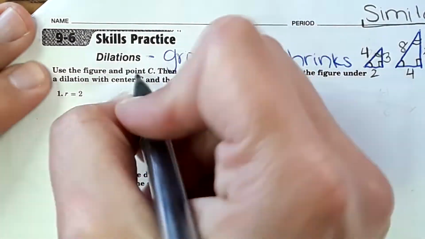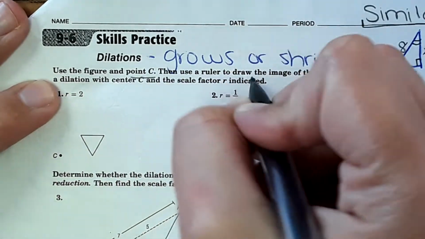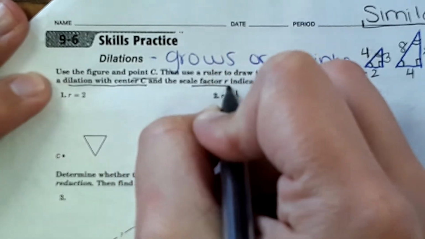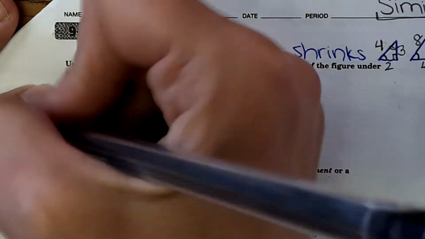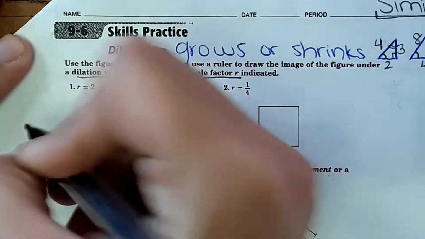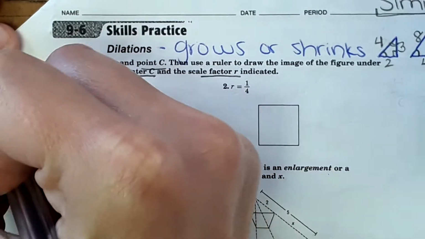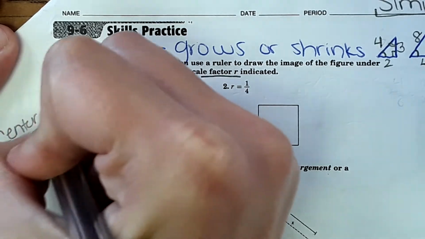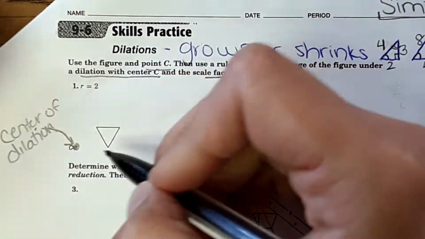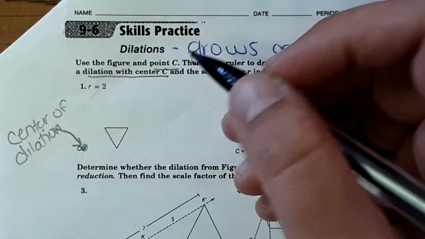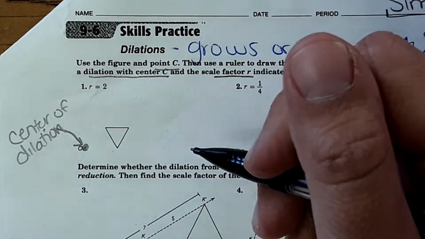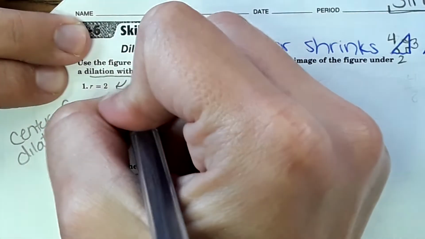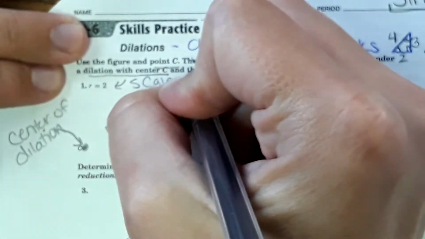Then we are looking here at an actual dilation. It says use the figure and point C, then use a ruler. We're not going to use a ruler to draw the figure under the dilation with center C and scale factor R. So here is C. This is the center of dilation. This is like where it's growing from, and I'll show you what that means. Okay, and it says 2 is the scale factor. So it's growing by a scale factor of 2.